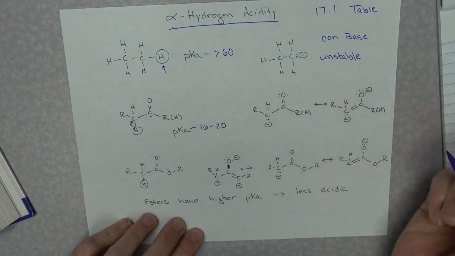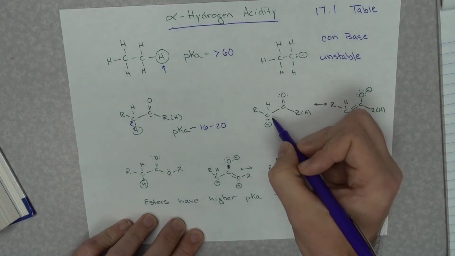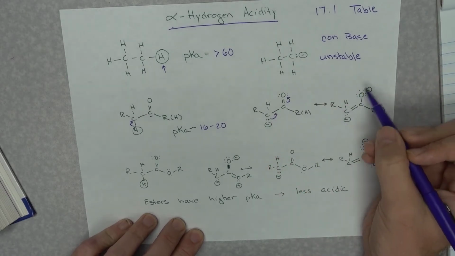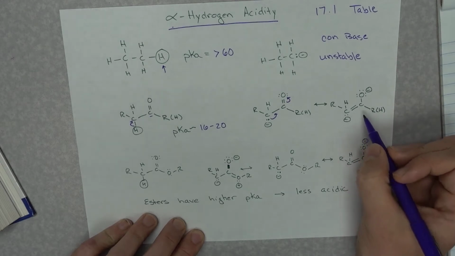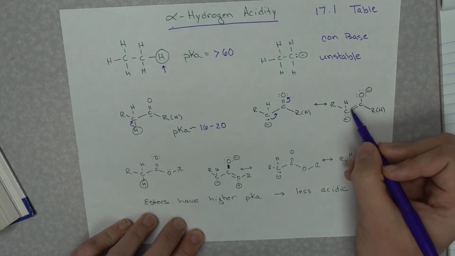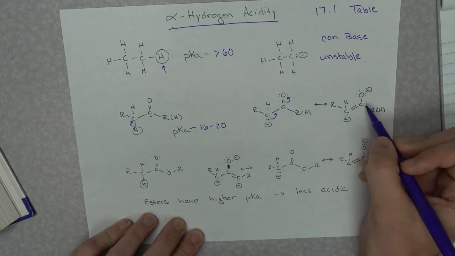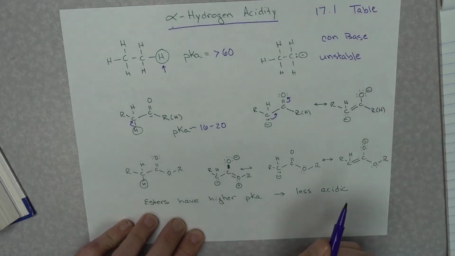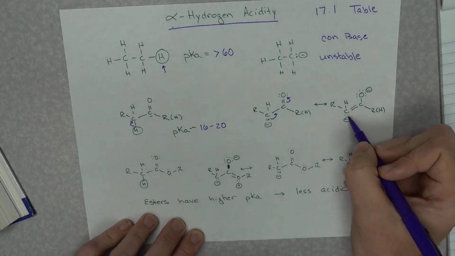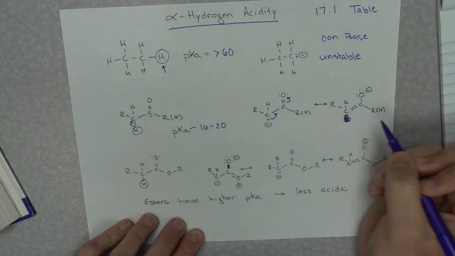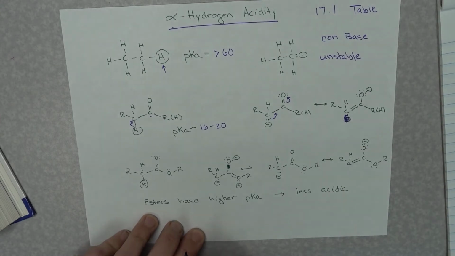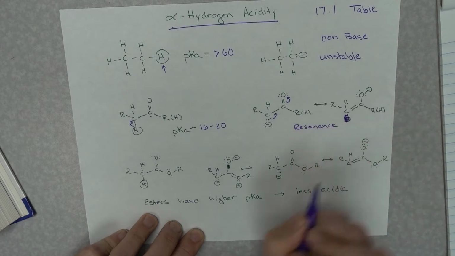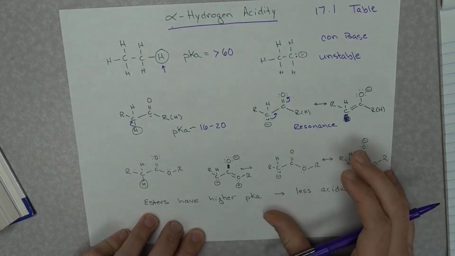But there's a resonance structure available to it. If these electrons were to go up here, it would kick electrons up to here. And we have this other resonance structure where we have almost an enol, where we have a double bond here, so an ethene or an alkene, and then we have this oxygen anion there. We actually shouldn't have this here, that's not part of it. So we have these two resonance structures, and that's what makes this a stronger acid.